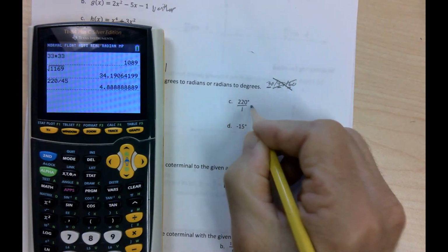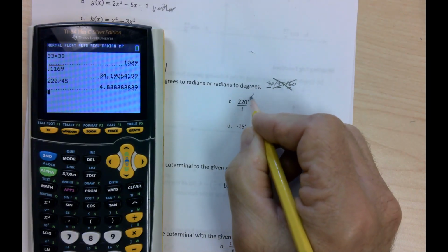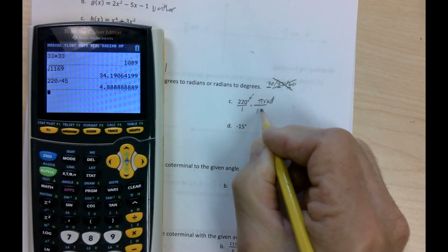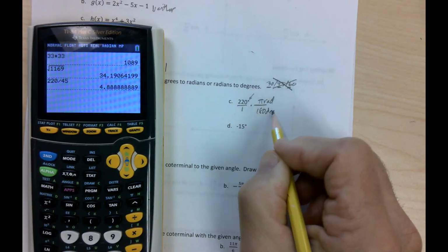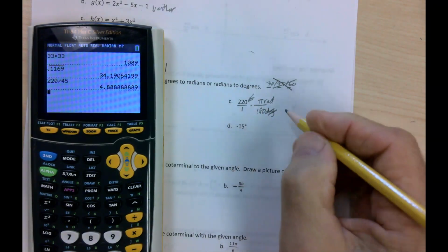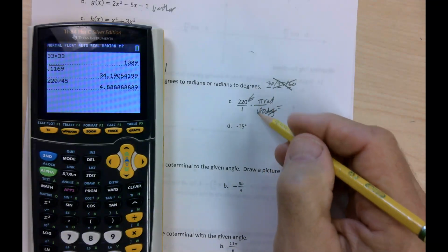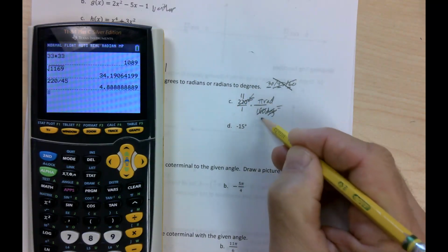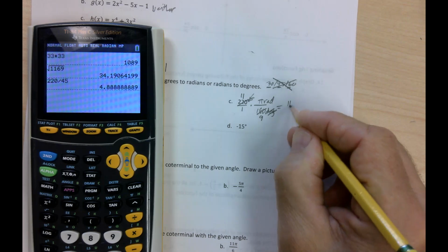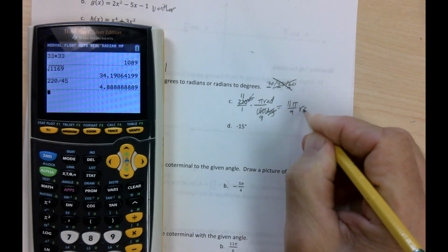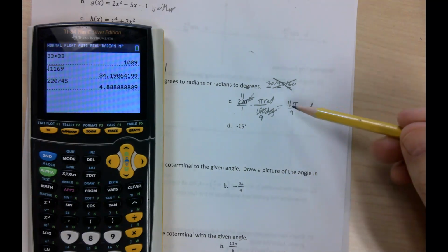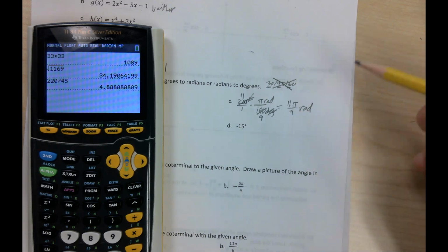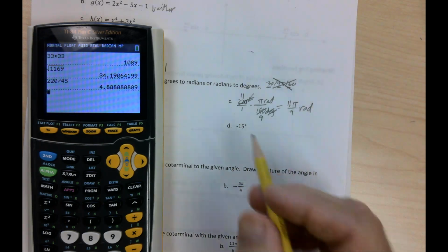So what we have to do is multiply it. Remember, that's a symbol for degrees. So we're going to go pi radians over 180 degrees. This degree cancels with that degree. So we're going to reduce. Clearly 20 goes into that 11 times. 20 goes into that 9 times. So 11 pi over 9 radians. If you actually multiplied this out, 11 times 3.14 divided by 9, you'd get something else in decimal form, and that'd be fine too.